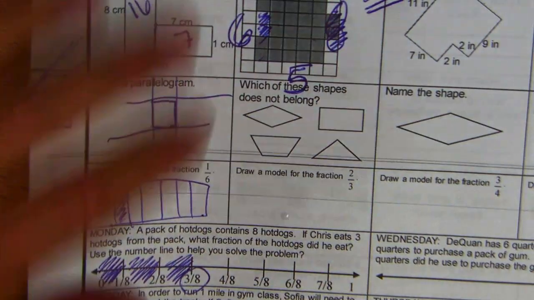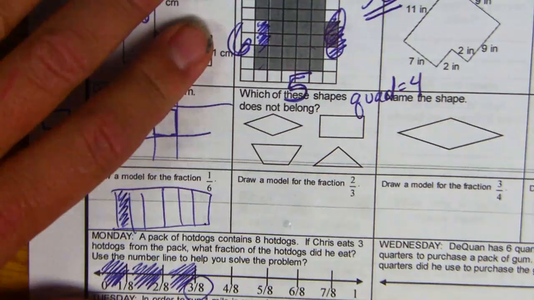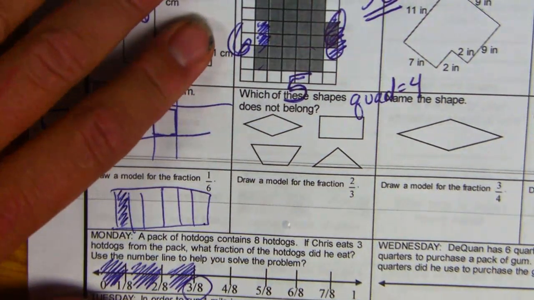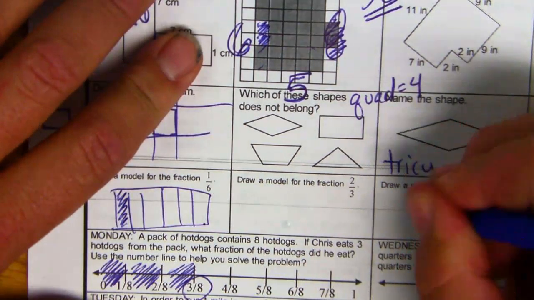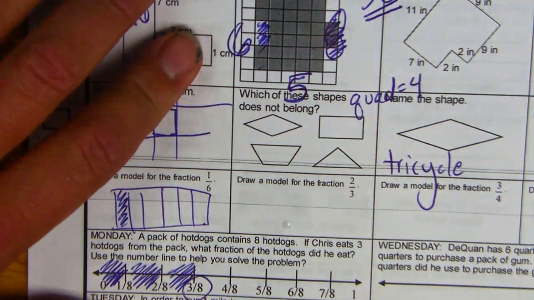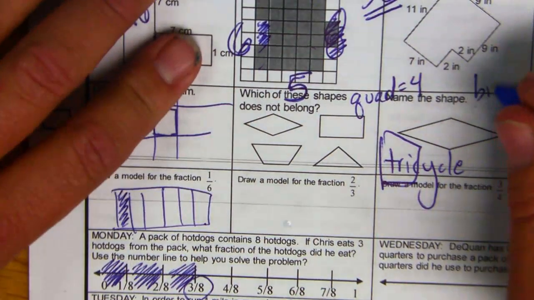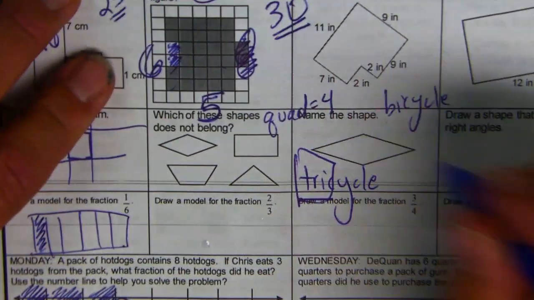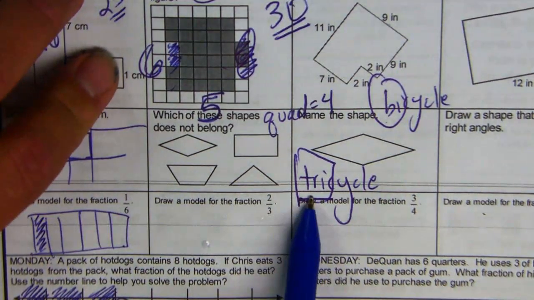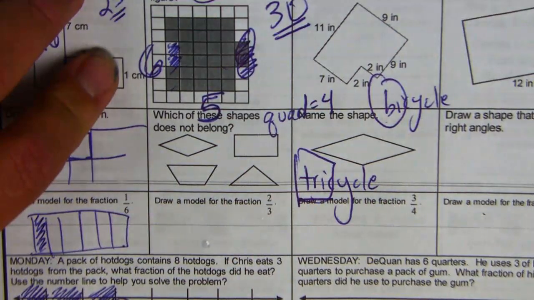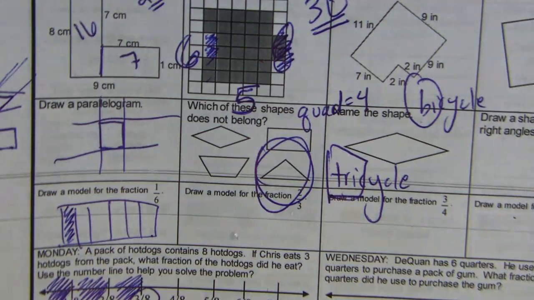Which one does not belong? These are all quads. Quad means 4. If you ever go to the desert and you ride quads, they have 4 wheels. A tricycle. Is that even how you spell tricycle? Tri means 3. Tricycle. And then bicycle, bi means 2. See that? Bi means 2. Tri means 3. Quad means 4. So this one looks like it stands out because that's a tri, and all the other ones are quads.